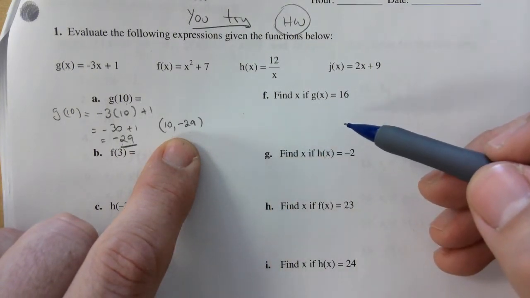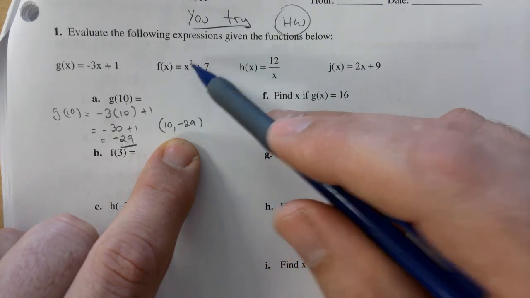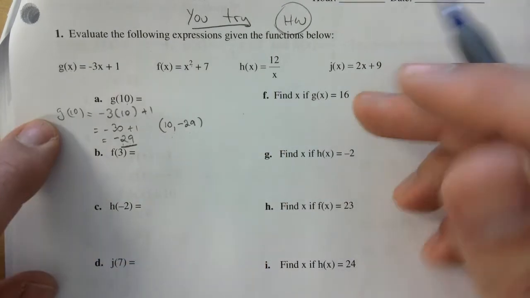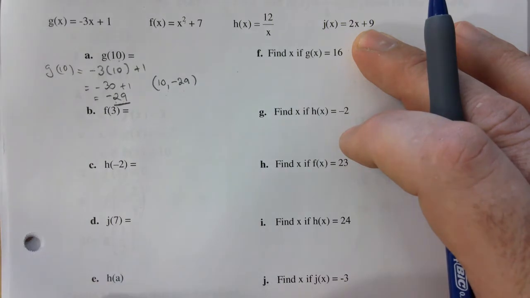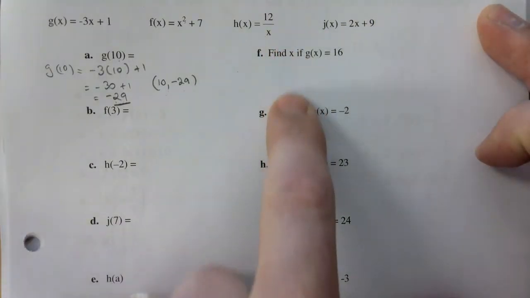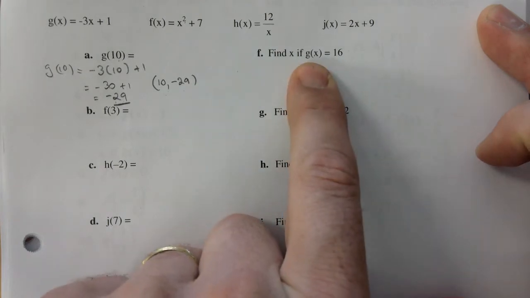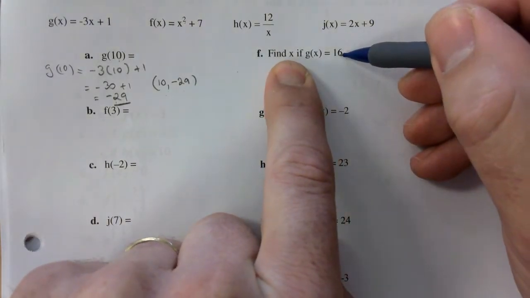Let's do a little bit of a trickier one here. F of x is tricky because of that squared. Okay. So I don't know if you notice on this side, these are easy to do. You just plug in and go. But on this side, you're working backwards. They're giving you what the output is, and you need to figure out what the x value would be.